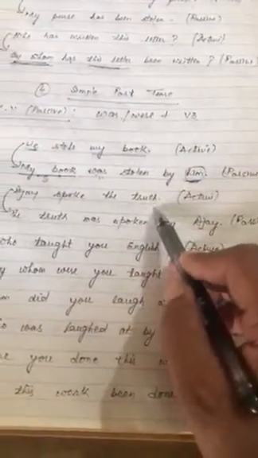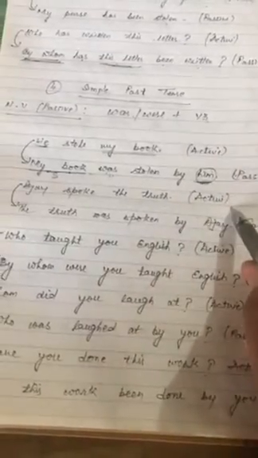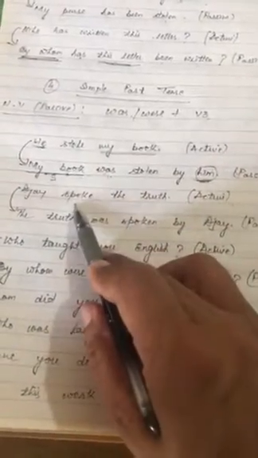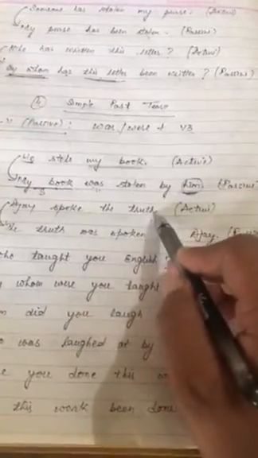Okay. Now the next sentence, Ajay spoke the truth. Active voice, affirmative sentence using the second form of the verb. Now we have to make the passive voice. So find out the object, the truth. It should be written at the starting as the subject.